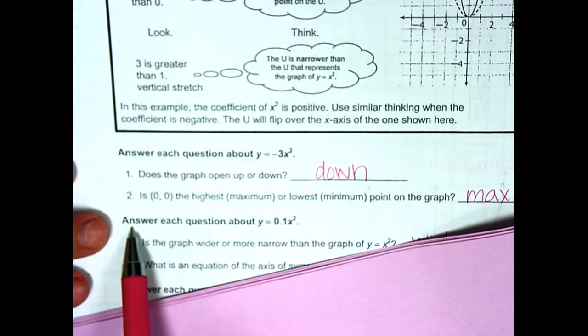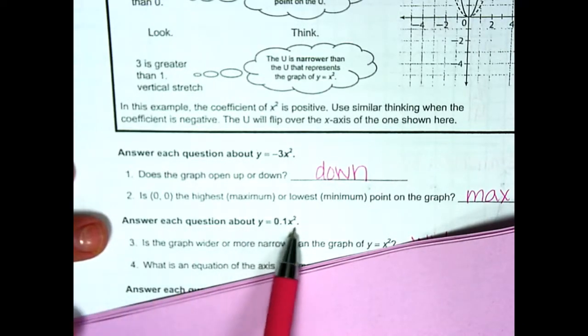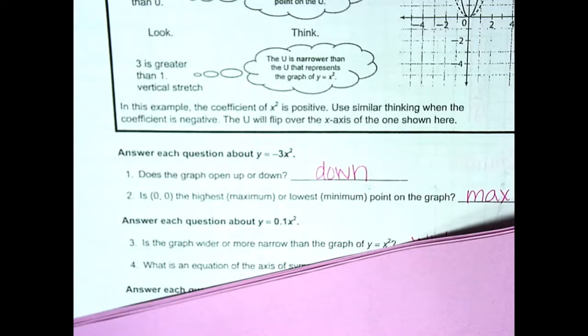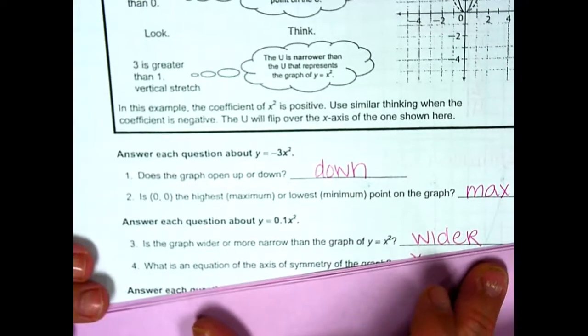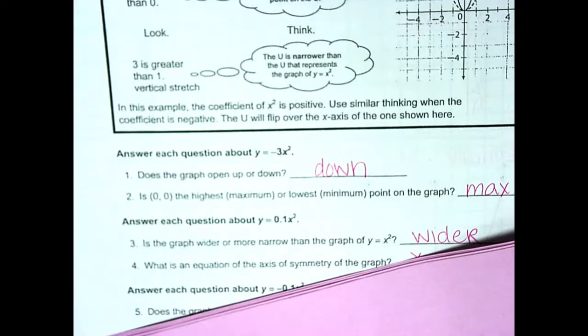The next set of questions are about y equals 0.1x squared. It says, is the graph wider or more narrow than the graph of y equals x squared? And I kind of flashed the answer just a second ago. It's going to be wider because it opens slower.